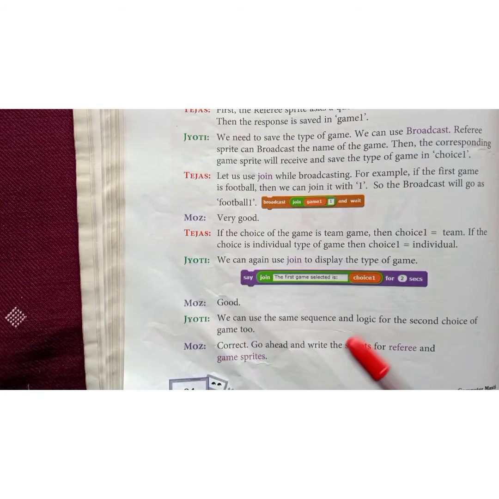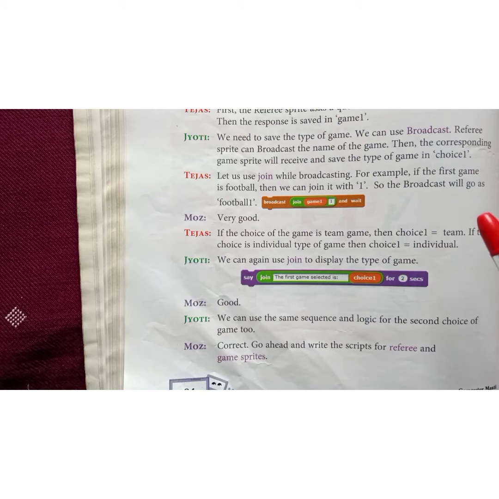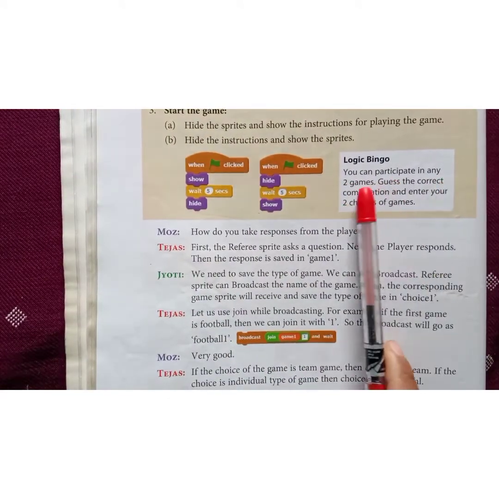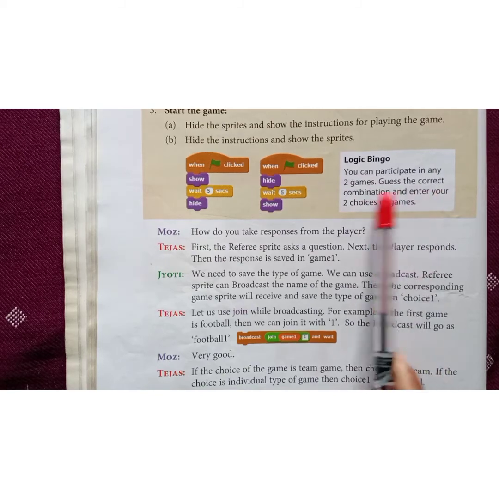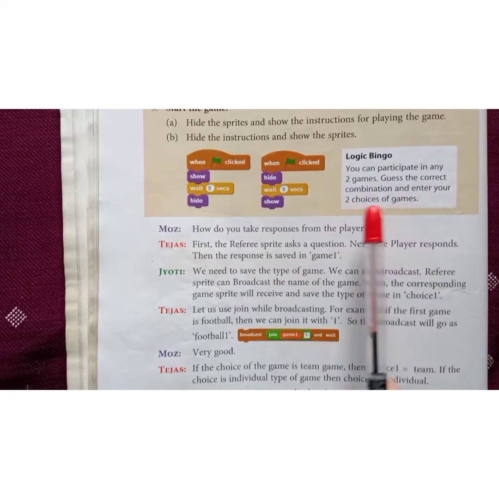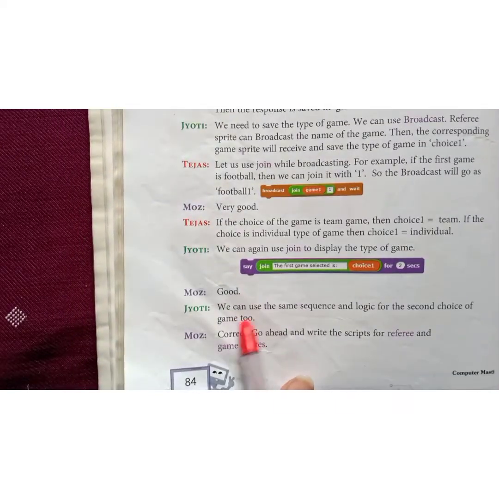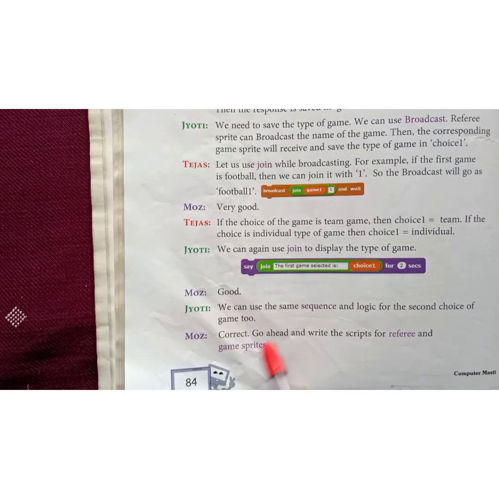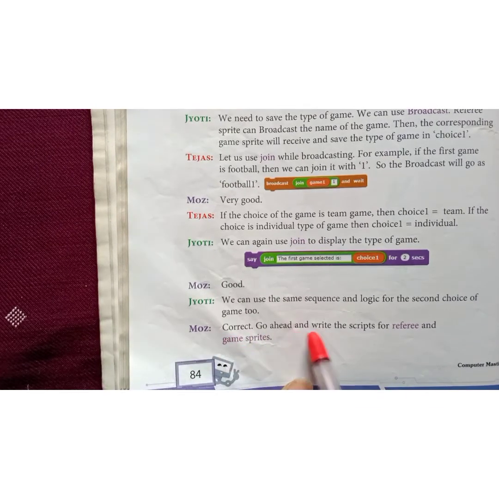Okay, we can use the same sequence and logic for the second choice of game 2. That means, see, what are the instructions for this game? You can participate in any 2 games, right? Guess the correct combinations and enter the 2 choices of games. So for the second choice, we can use the same sequence. Now most that's correct. Go ahead and write the script for referee and game sprites.